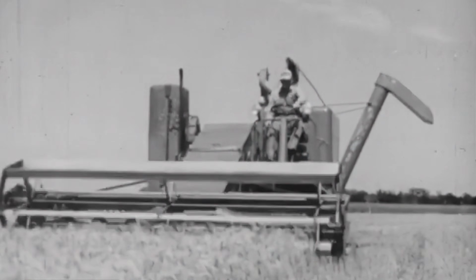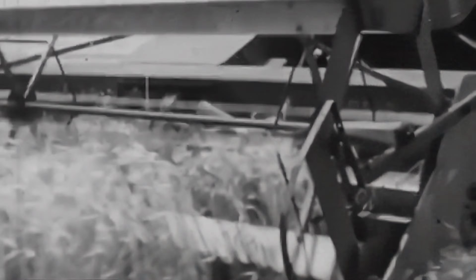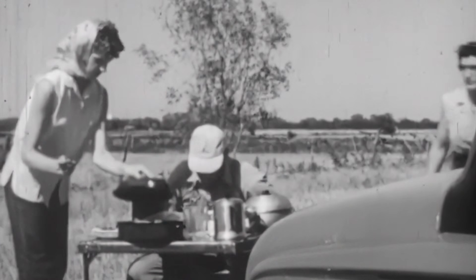To the point where in 1942, the federal government told a farmer in Ohio that he couldn't grow his own food on his own land for his own consumption. Yep, that's what we're dealing with.